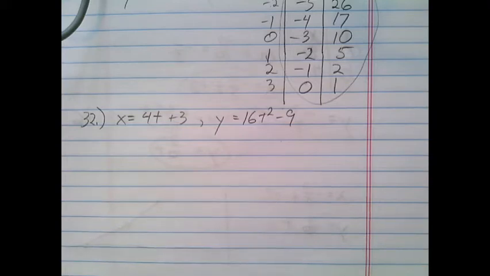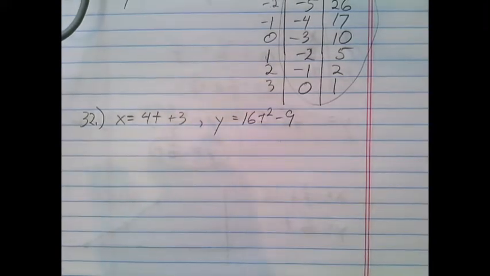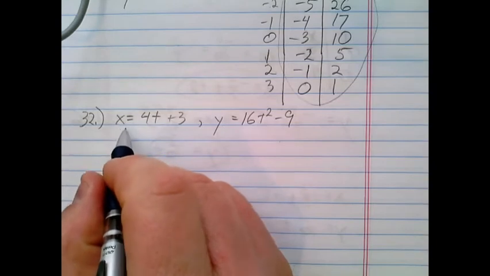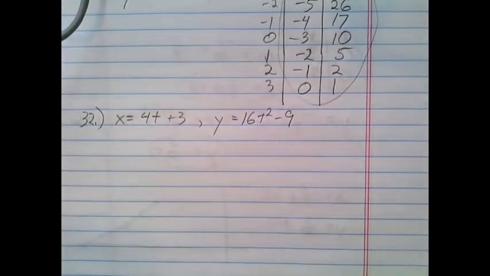Alright, so there's our parametric equations. The book said convert it into rectangular form. That's not the greatest wording because these parametric equations are already in rectangular form, because they're using rectangular coordinates x and y. What the book means is convert them into a standard equation that just has x and y. So this is really just a little algebra exercise. I'm going to take one equation and solve for t.